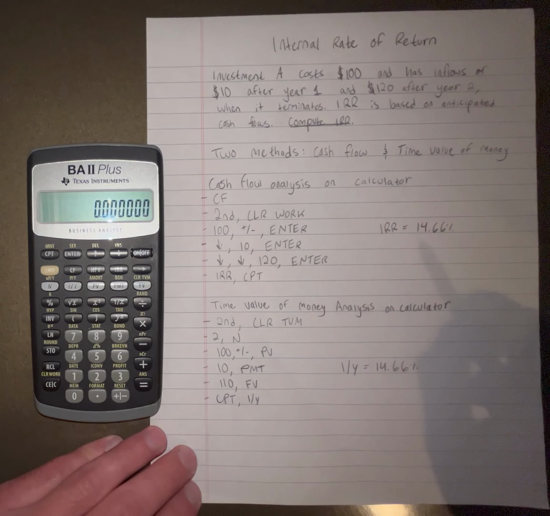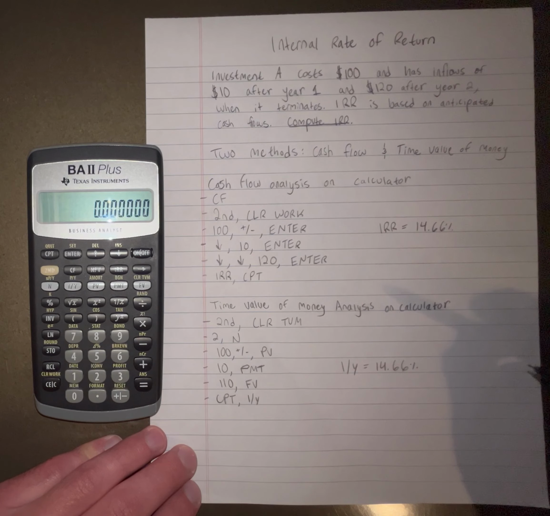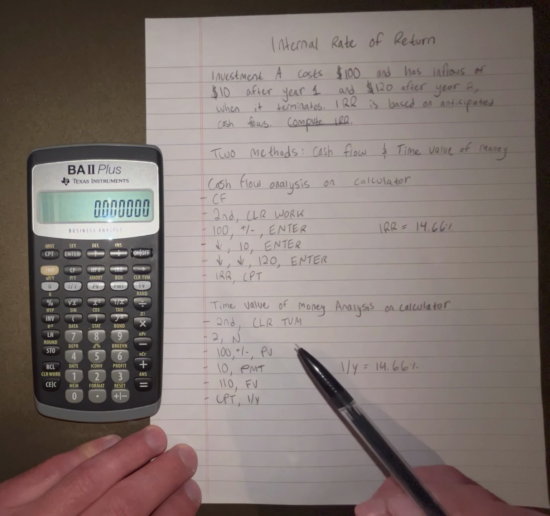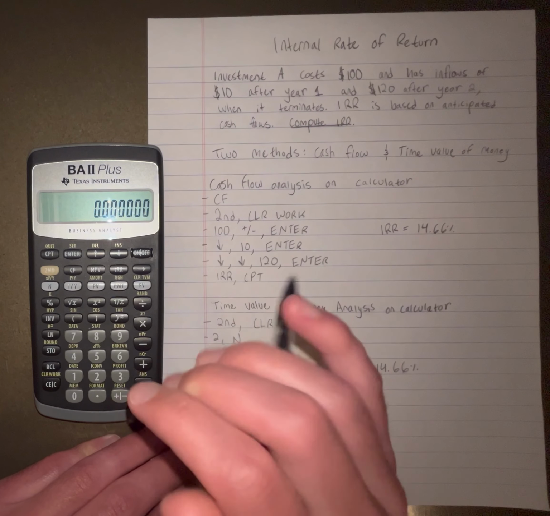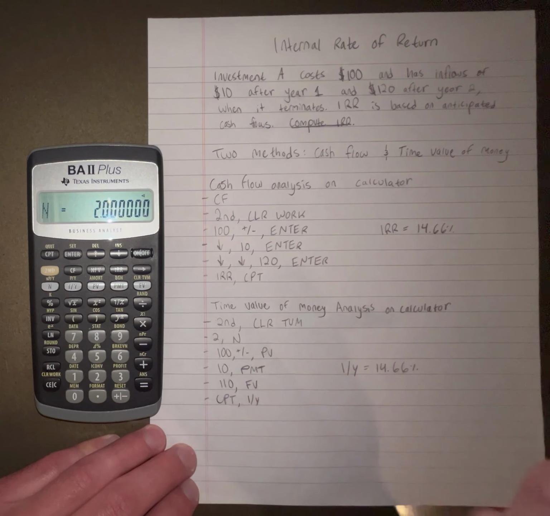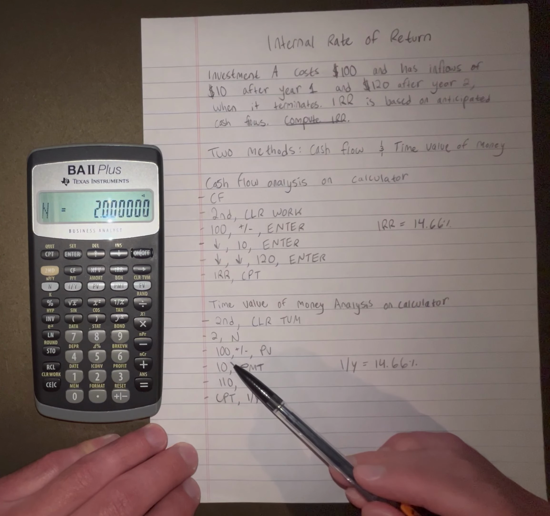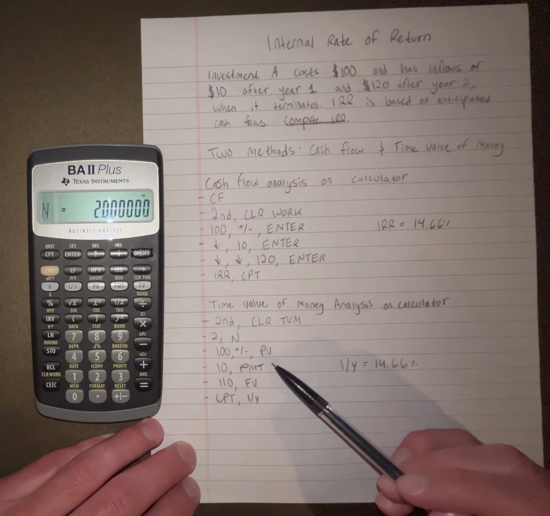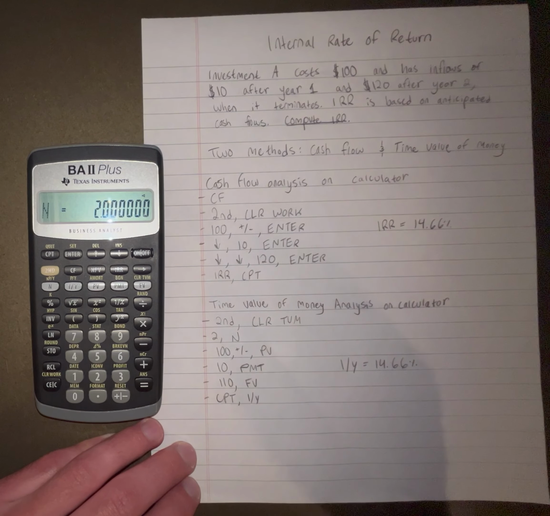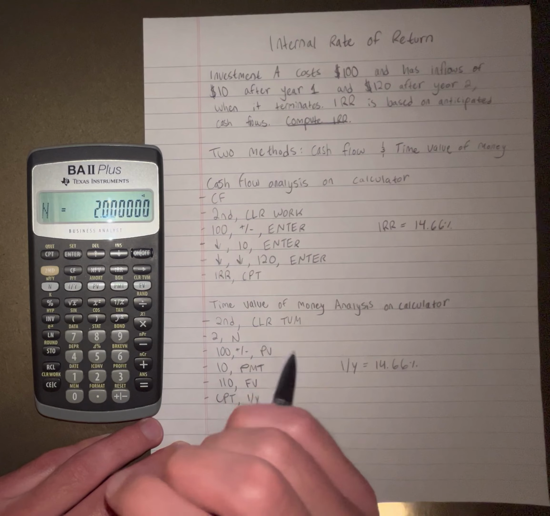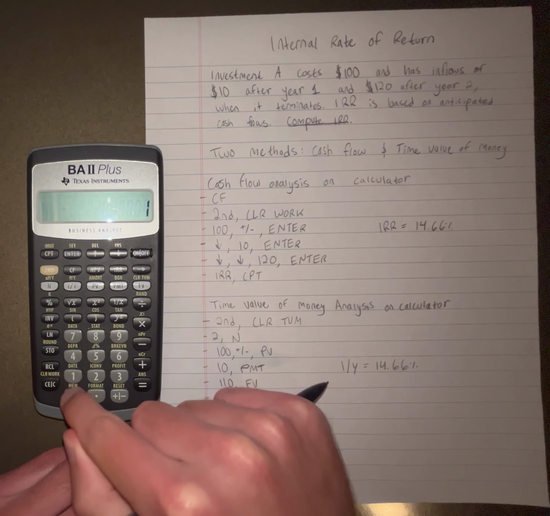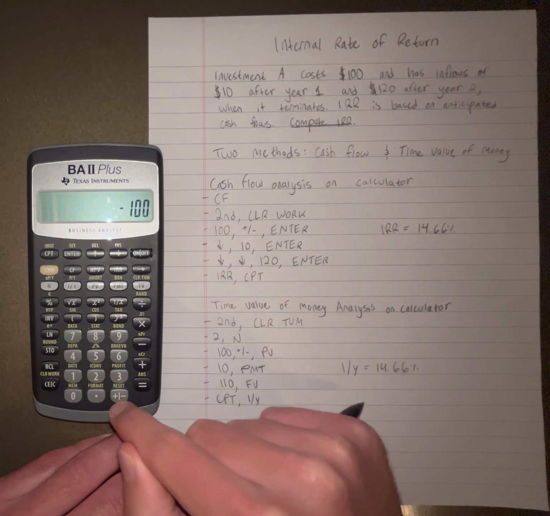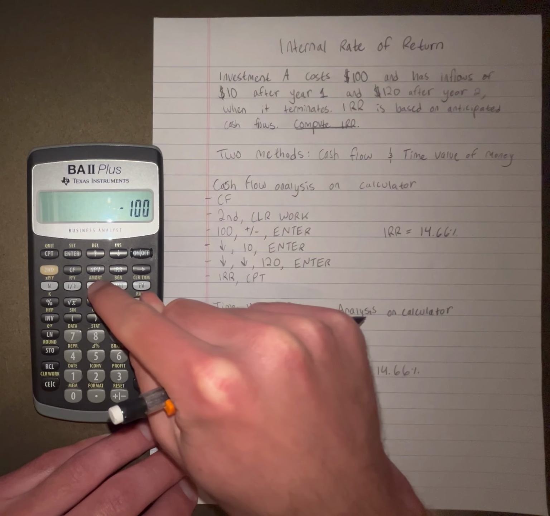PV is present value. To start the time value of money analysis, we first enter the number of years that we receive money, which is 2. So press 2 and then N. Now we want to enter the present value. How much is the investment worth right now? It's $100. So press 100. Since it's an outflow, you want to make this negative. And then we press present value.